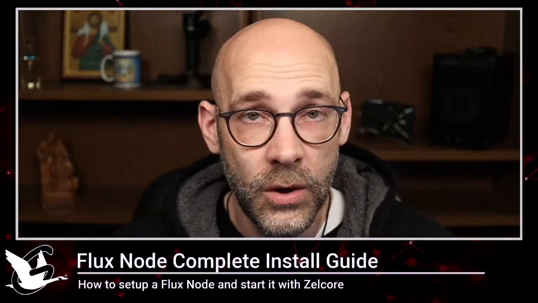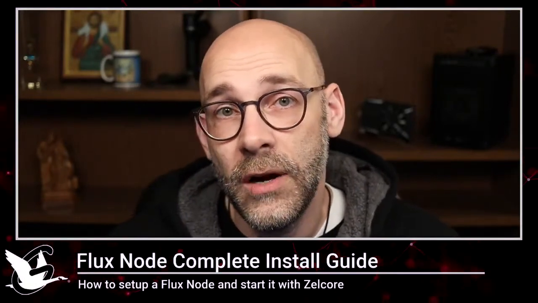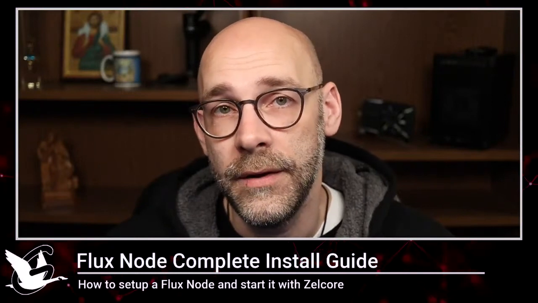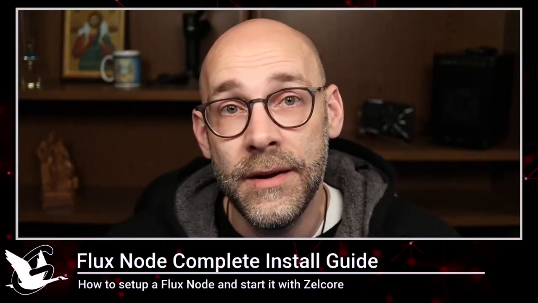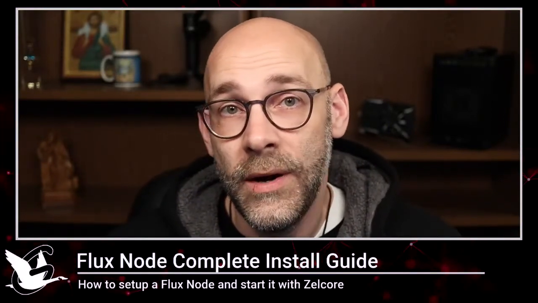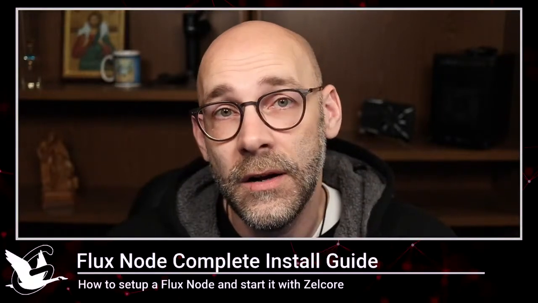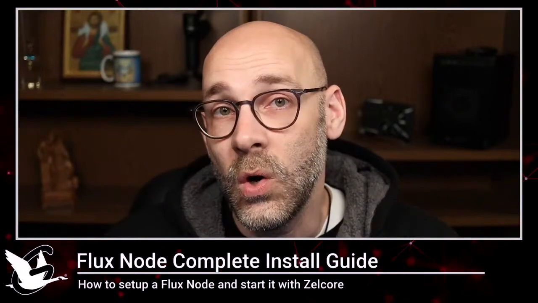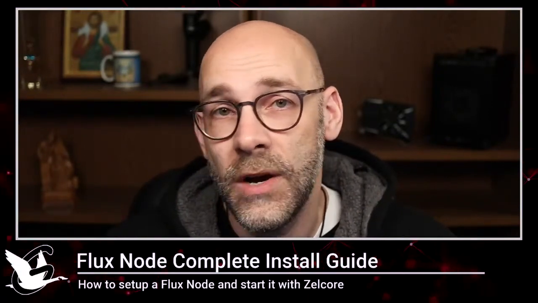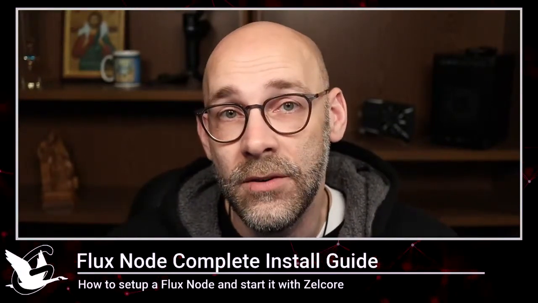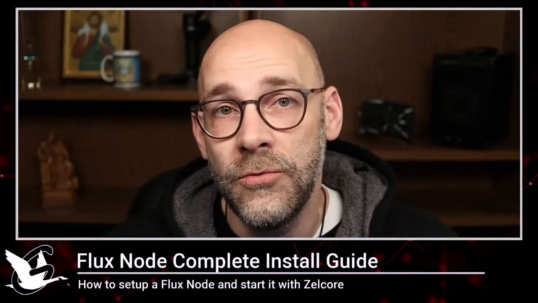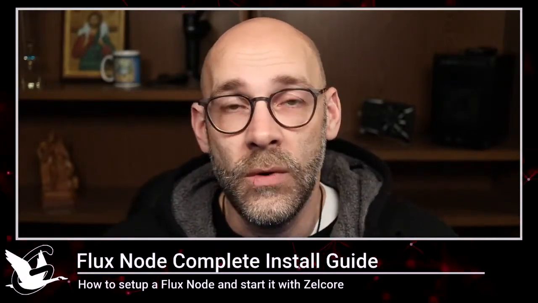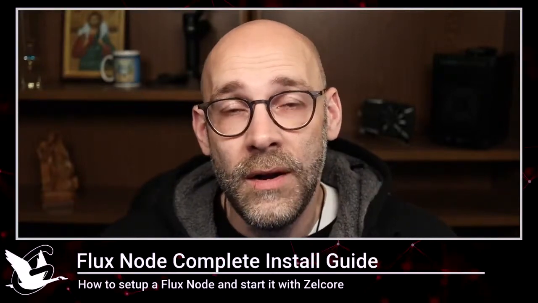We've gone through all of the details: getting Flux on an exchange, staking the collateral in your Zelcore wallet, installing a VPS server with Ubuntu 20.04, installing the Flux OS on that server, syncing it with our Zelcore wallet by putting in our IP address and our wallet key and everything else, and then waiting for everything to confirm so that we can start the node. Once we start the node, we're up and running, guys.